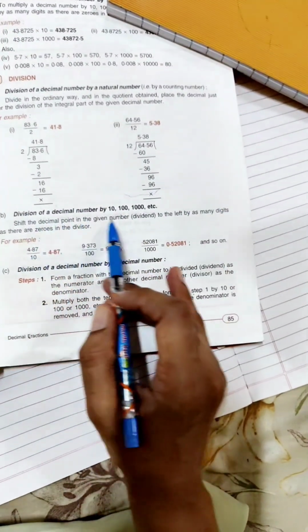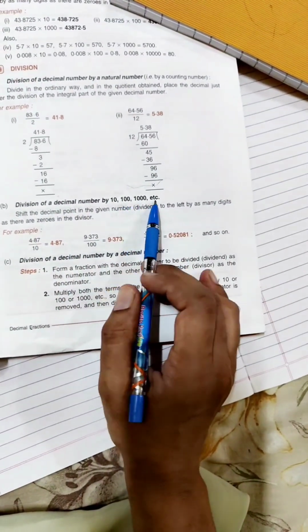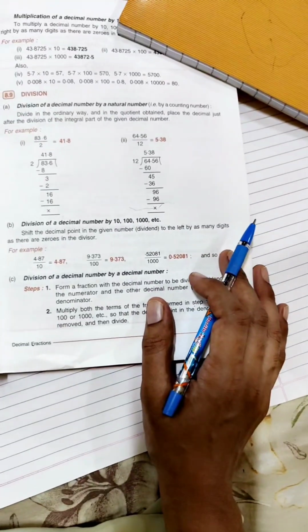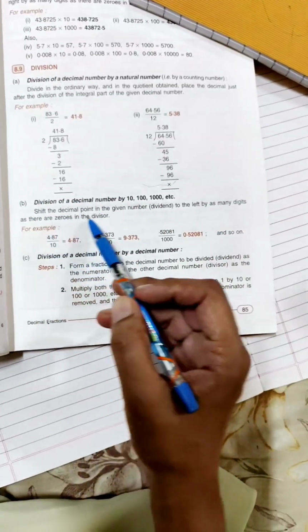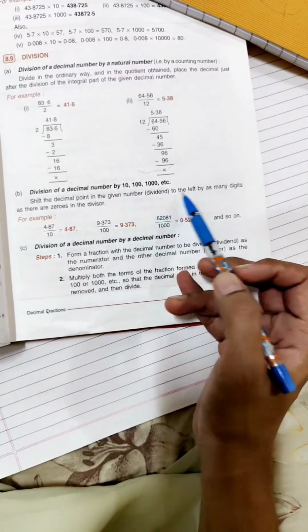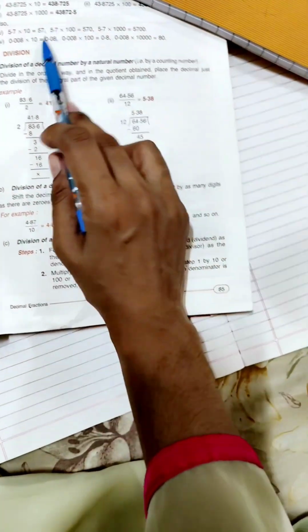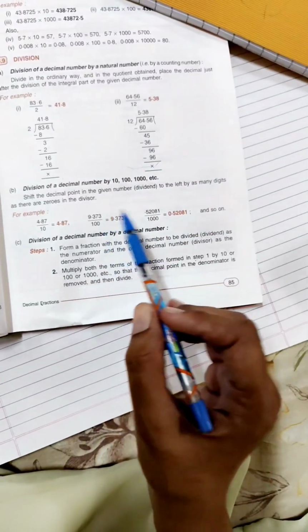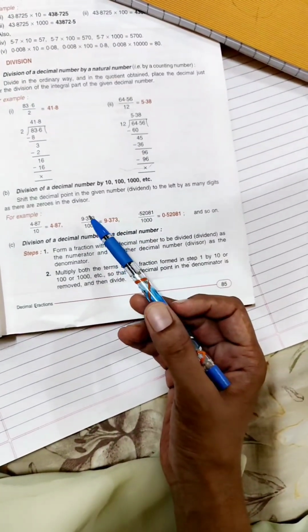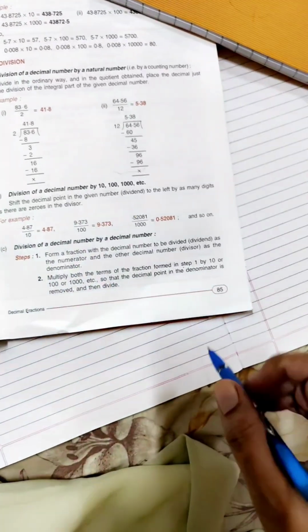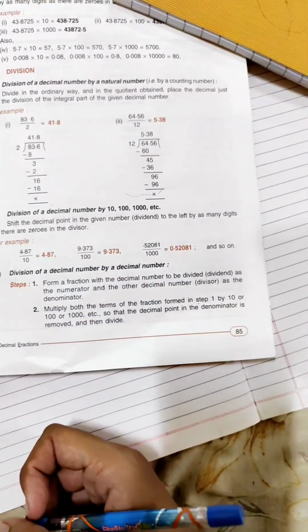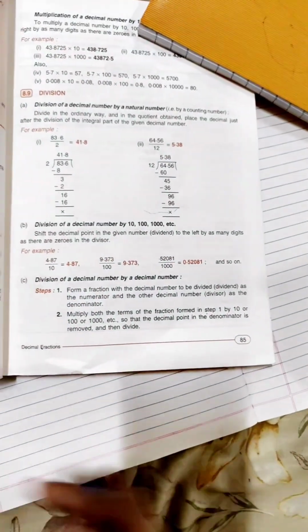And when the decimal number is divided by 10, 100, 1000, then we have to just shift the decimal point in the given number to the left. While multiplying, the decimal point is shifted to the right side, but while dividing, the decimal point should shift towards the left side. As many zeros are there, we have to shift the point towards the left side.